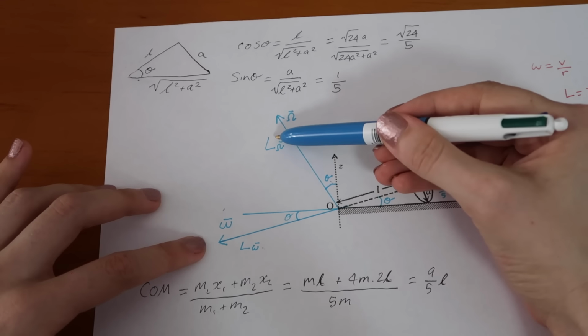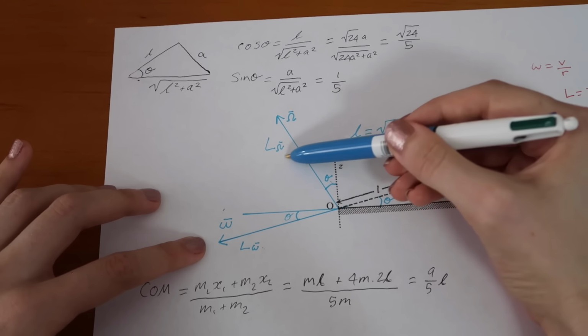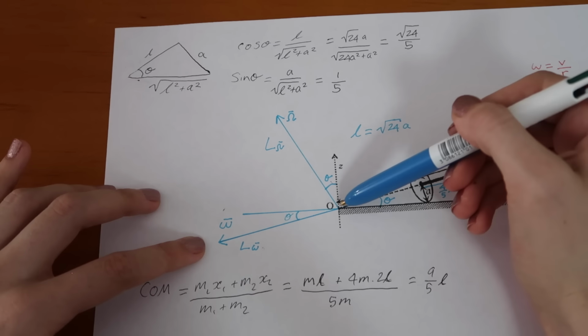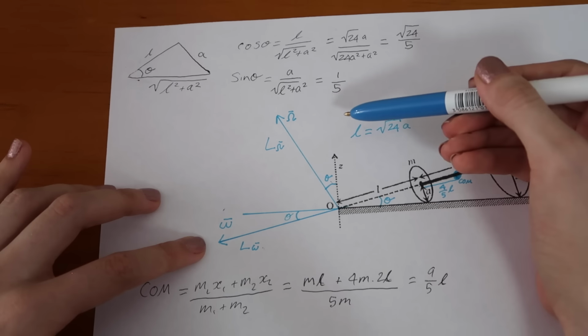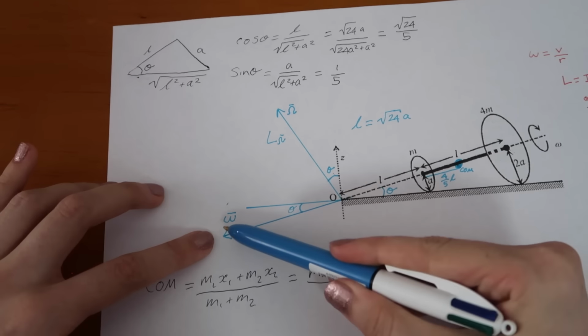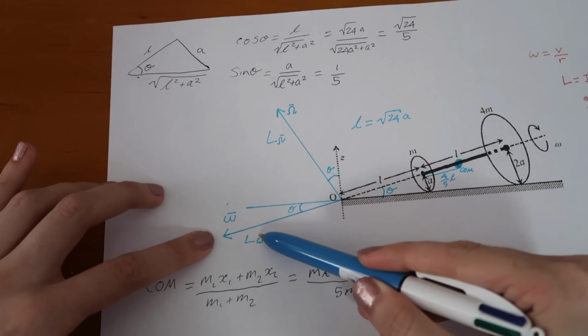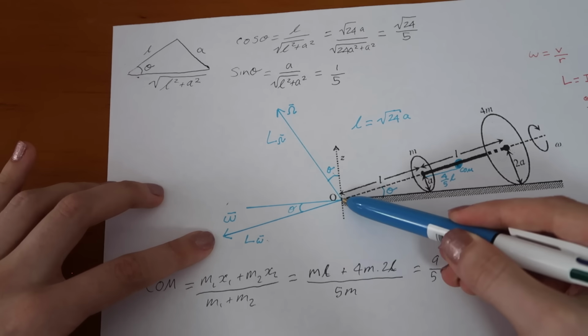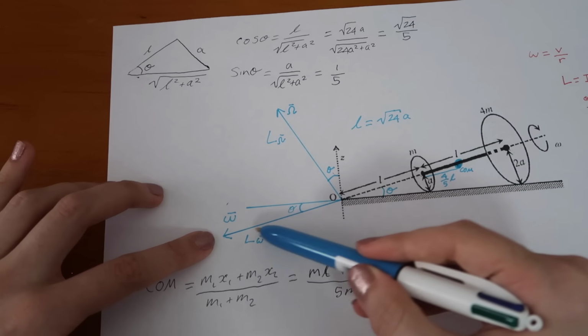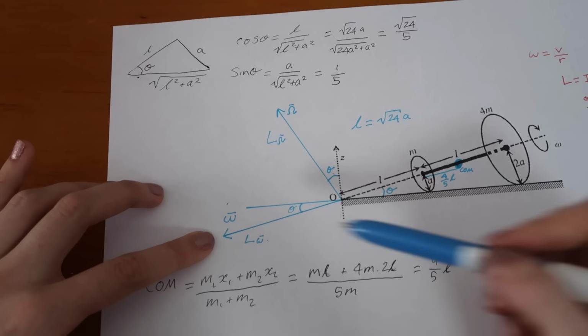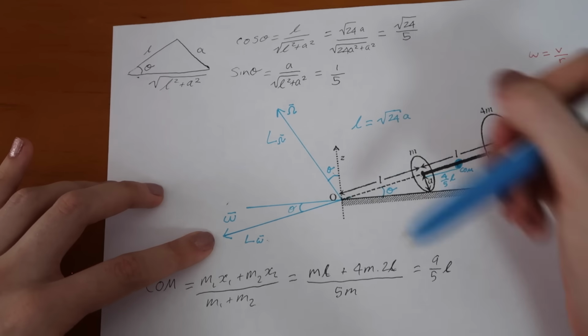So we just want to find the component of this angular momentum which is in the vertical direction, and it looks like we're going to be subtracting the component of this which is in the vertical direction, because this one is pointing downwards and this one is pointing upwards.